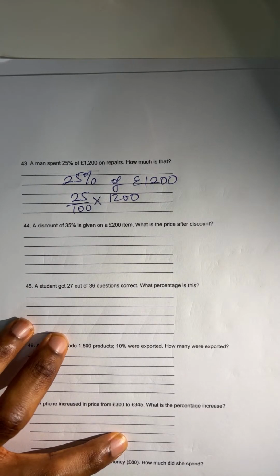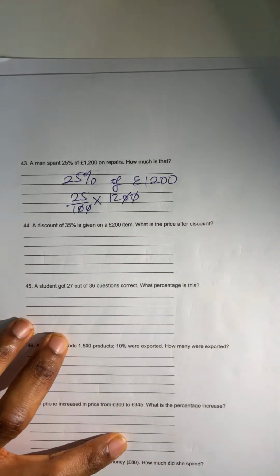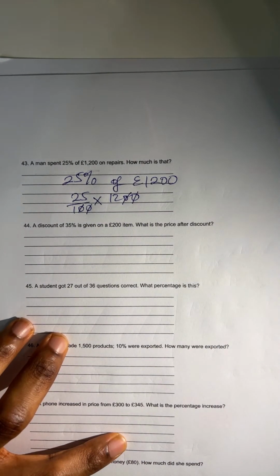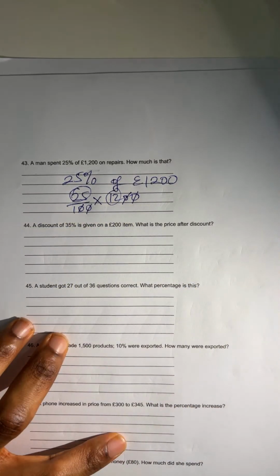Okay, so what do you do next? The next thing you have to do is simple. You cancel the 2 zeros and cancel the 2 zeros. Once you cancel the 2 zeros, you actually divided by 10. So guys, I want you to tell me, 25 times 12 is what?